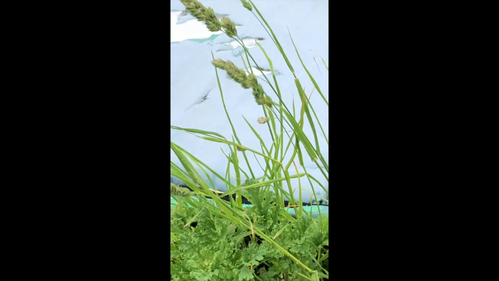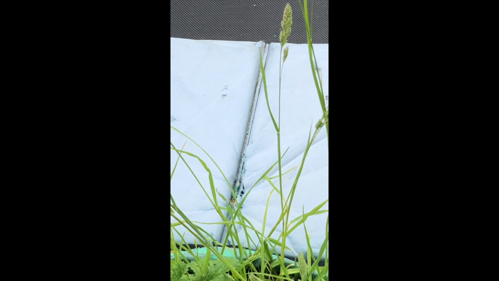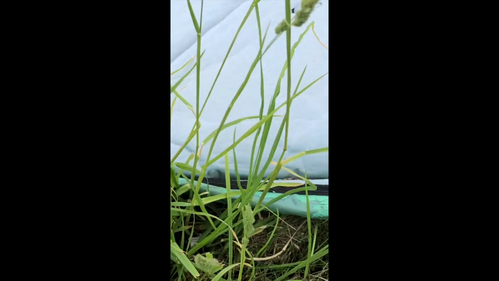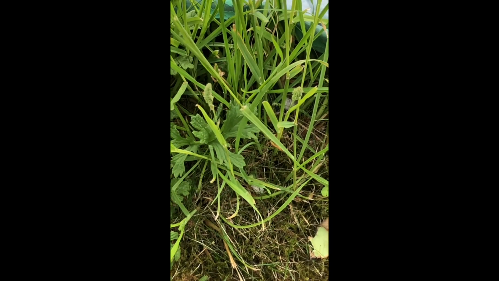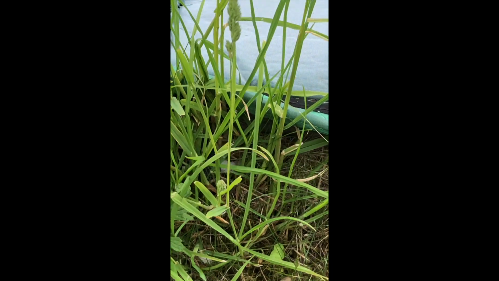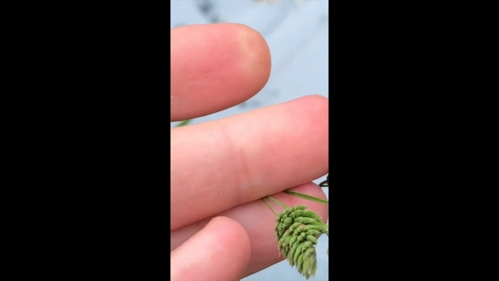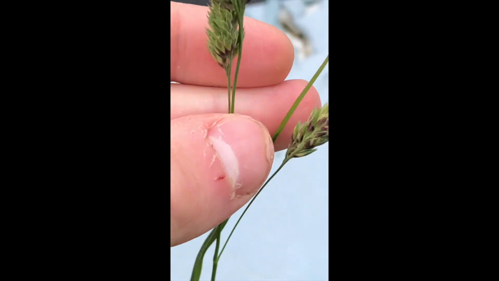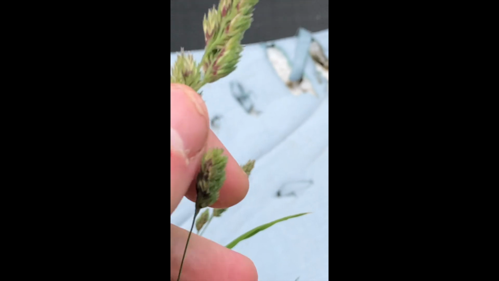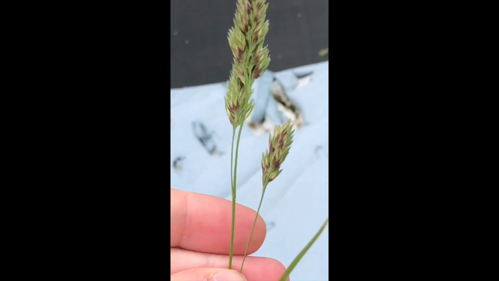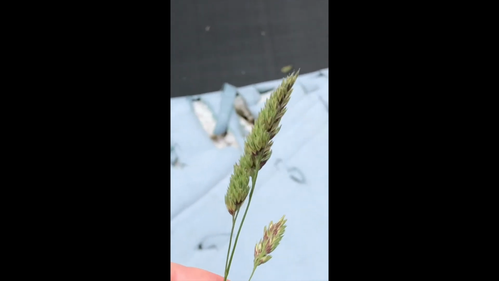So by my trampoline we have cocksfoot. This grass here forms these. It's quite a big grass. It's quite green. But the main detail is the spikelets, these things here, and the name cocksfoot comes from the arrangement of the spikelets, like so.